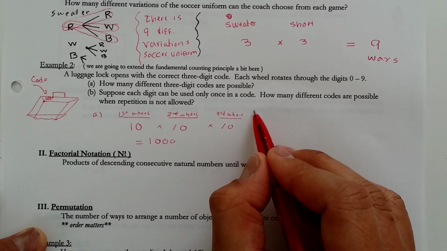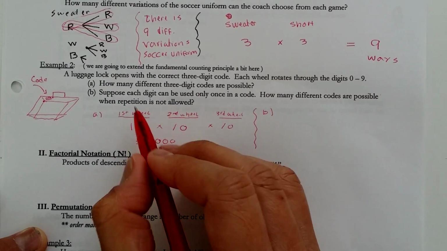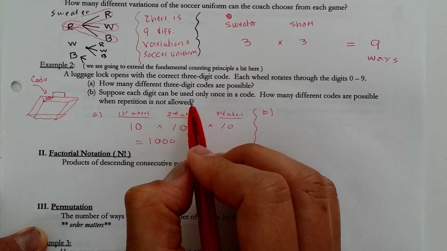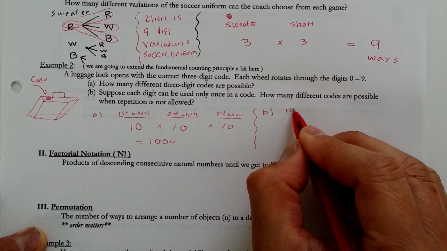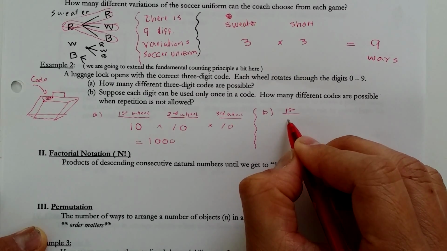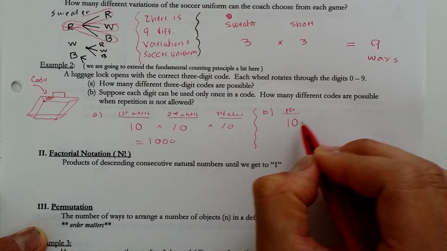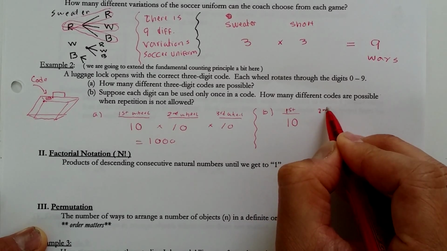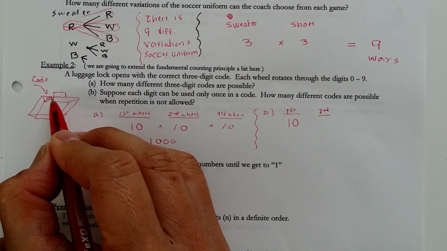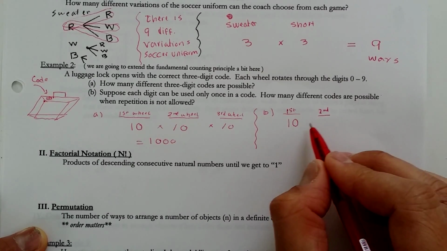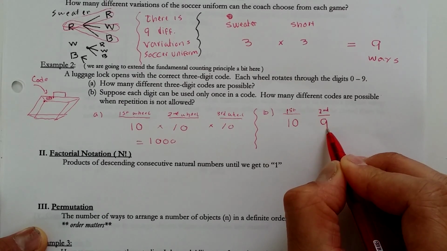Now, part B has a little twist to it. Part B says once a digit has been used, it can no longer be used. So for the first wheel, there will be 10 ways to secure your lock. However, for the second wheel, and what I mean by wheel is each one of these numbers is considered a wheel, because one number is already chosen, that means that there's 9 numbers left to choose.